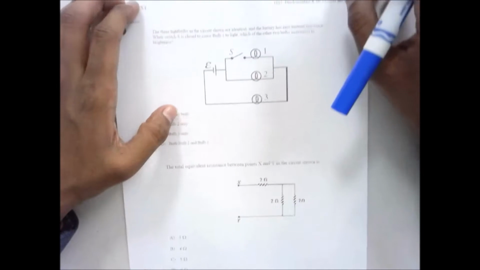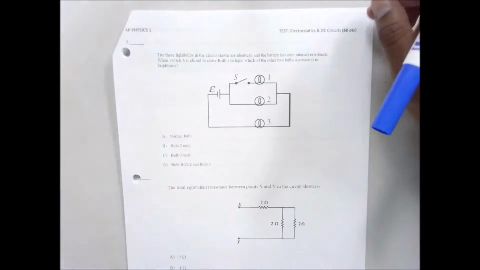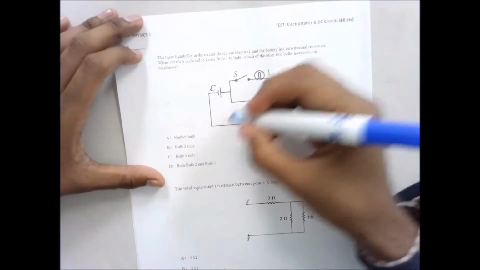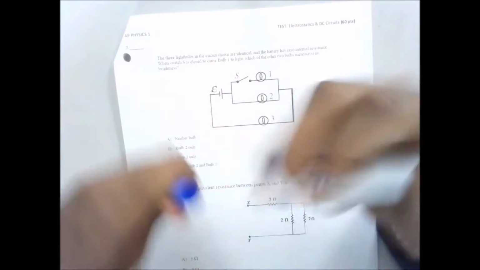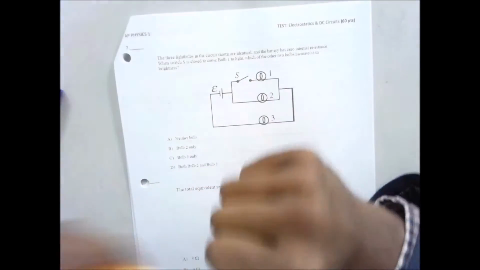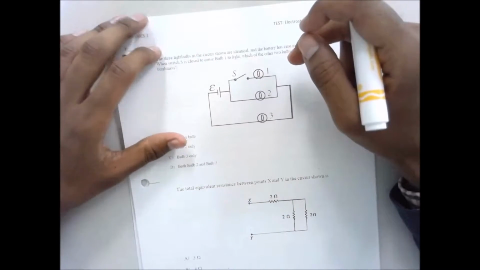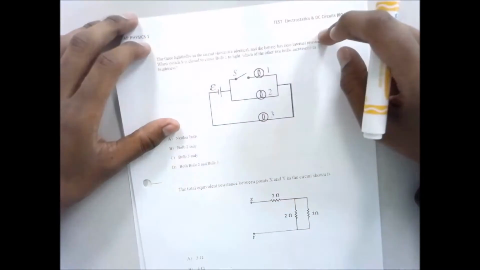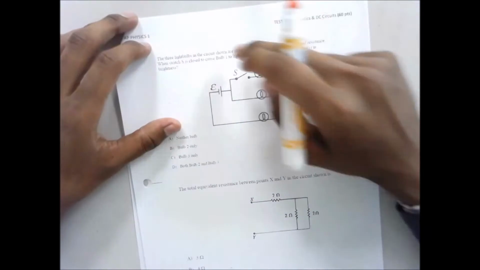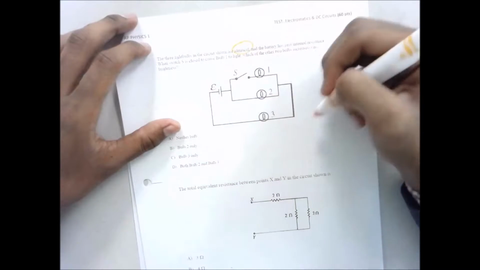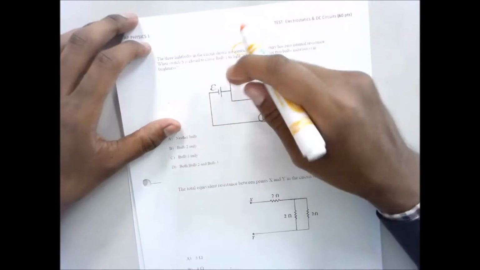Number 7 was pretty tricky for a lot of people, so let's take a quick look at what's happening here. I'm going to trace the current in problem 7, first if the switch is open. If the switch is open, what happens? The 3 light bulbs in the circuit shown are identical. So if they're identical, the current isn't going to discriminate between either of these branches, but we're not there yet.